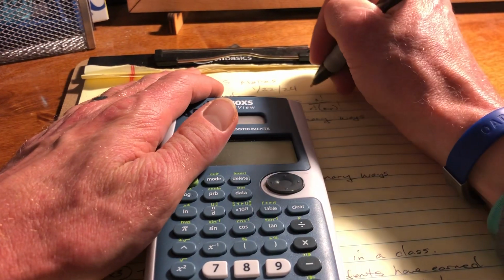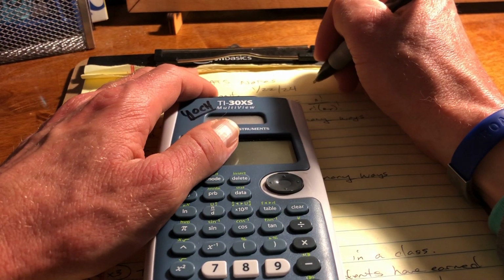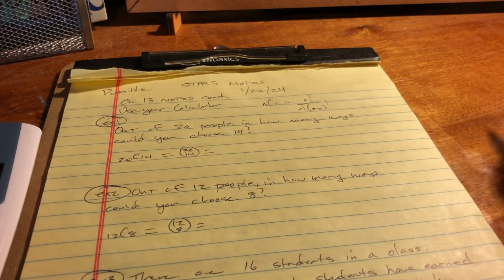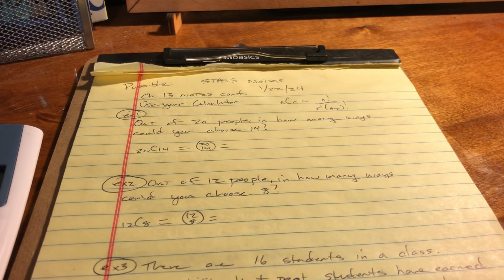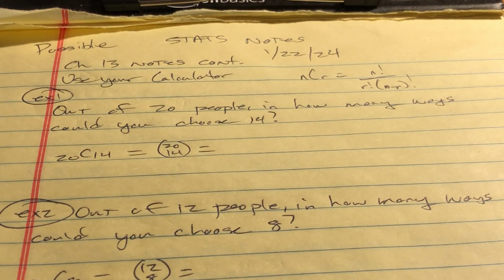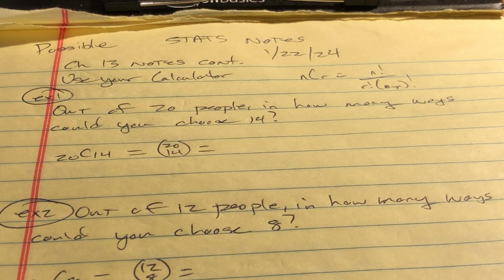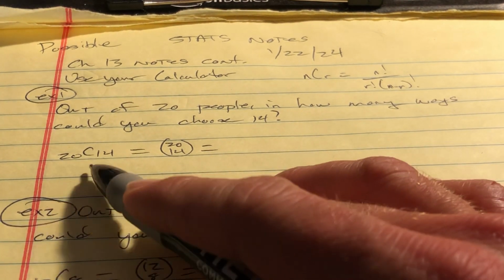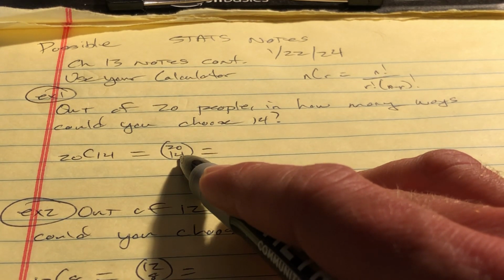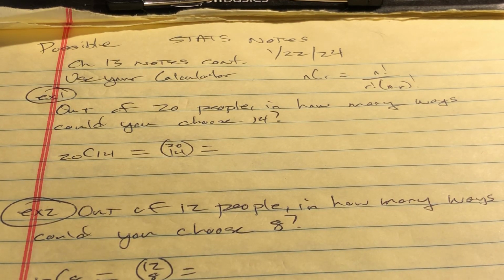Let's say I wanted to figure out, out of 20 people, in how many ways could you choose 14? This is an example, and I have 6 examples here total, so write this on a separate sheet of paper. So 20 choose 14. Now we're going to write it like this soon: 20, I'm choosing 14. So first off, your calculator will do that for you.